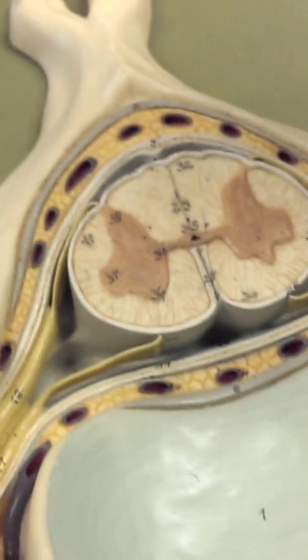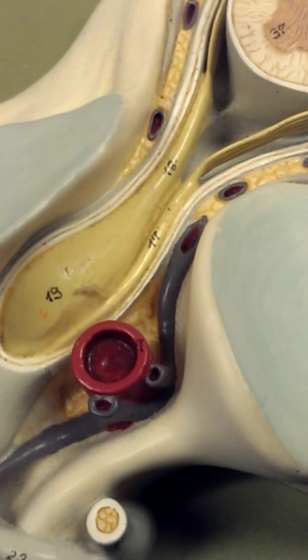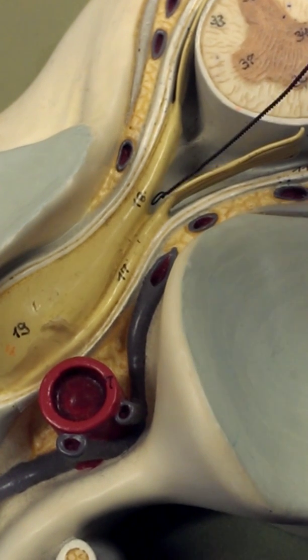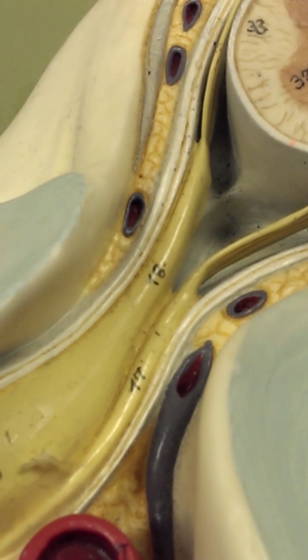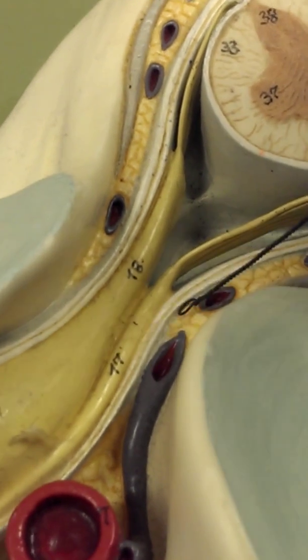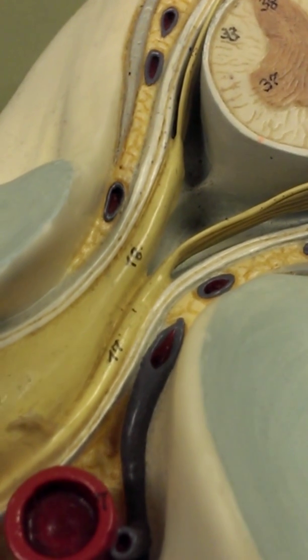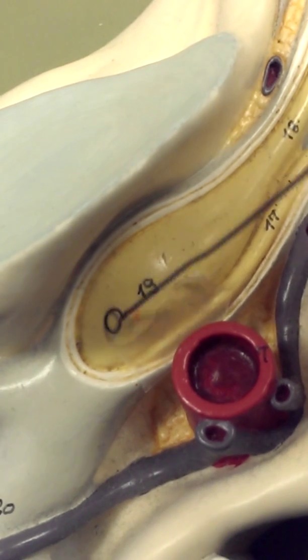Then we have the posterior root. Right here. Number 18 is the posterior root, and number 17 is the anterior root. And then we find the cell bodies, the unipolar cell bodies of sensory neurons, in the posterior root ganglion, which is number 19 right here.